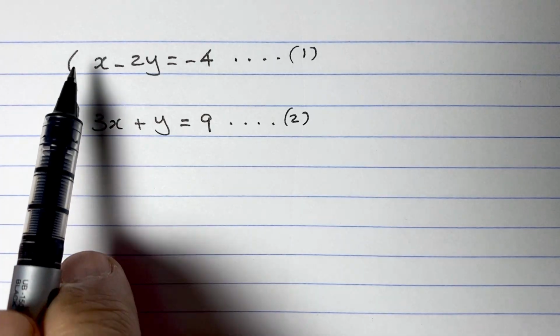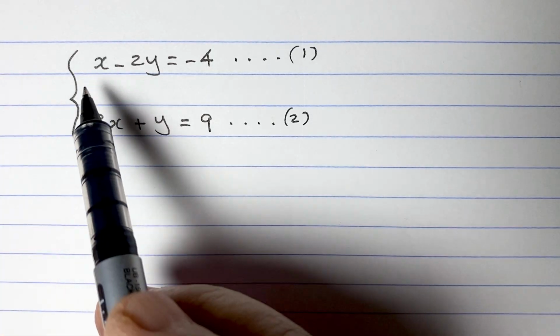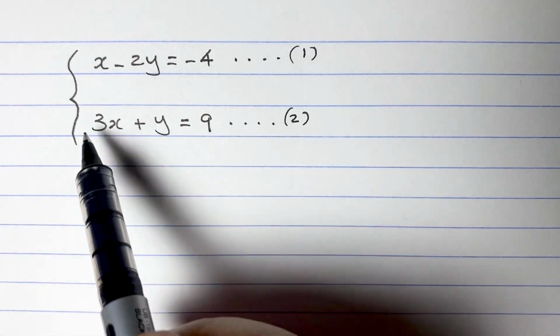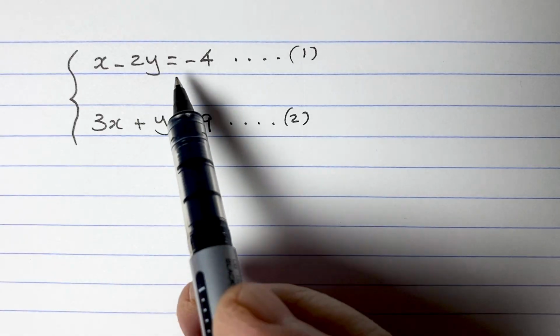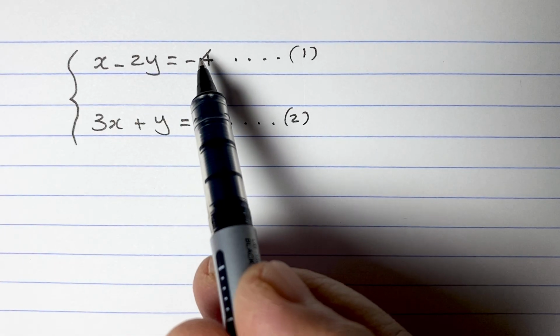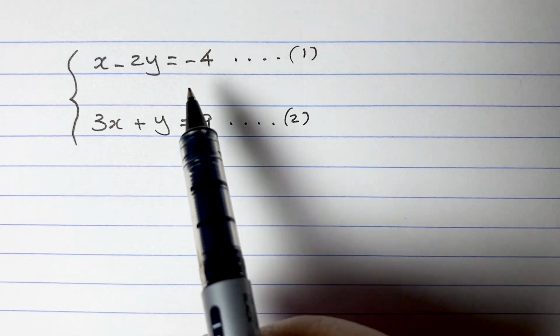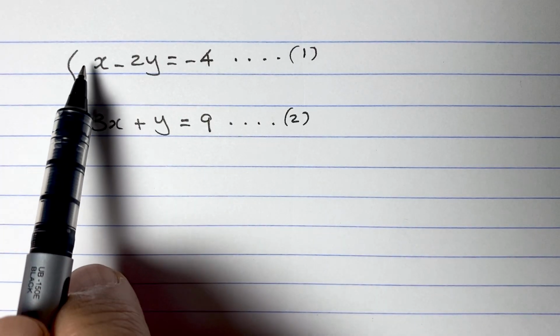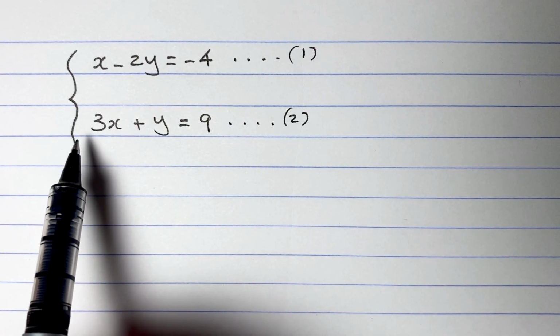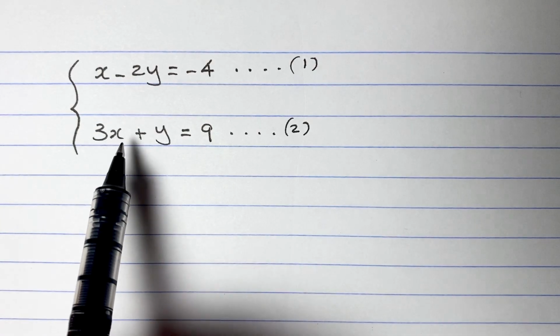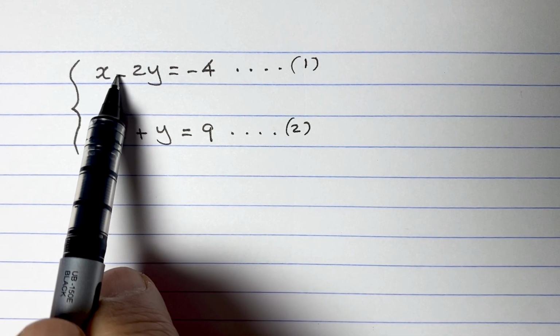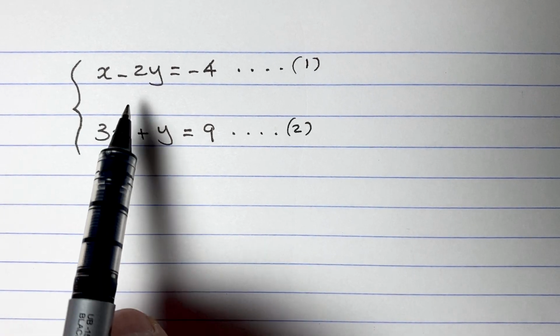Again, I look at the unknowns, x under x, y under y, equals under equals, constants on the other side. Then I see which letter is better to eliminate. Since y has a difference in sign, I go for y.